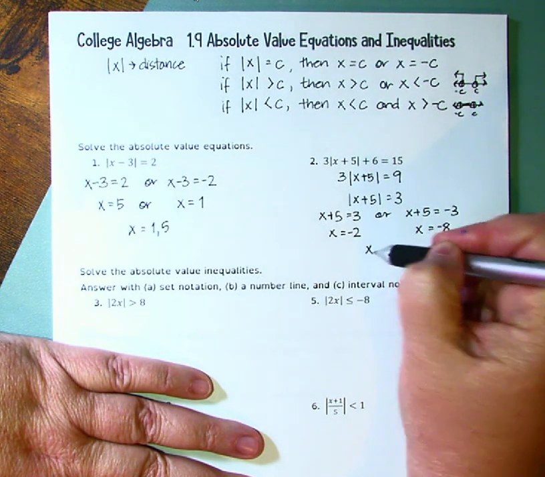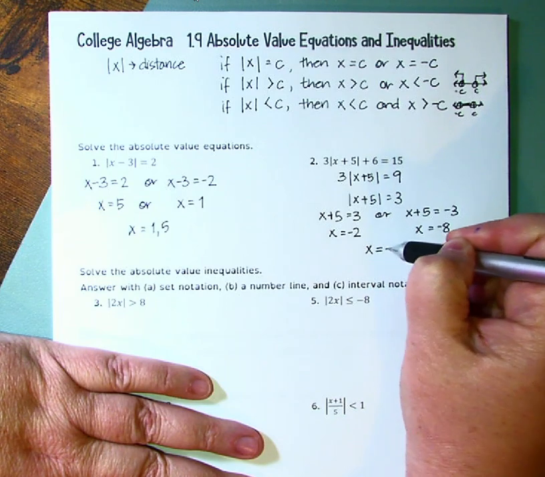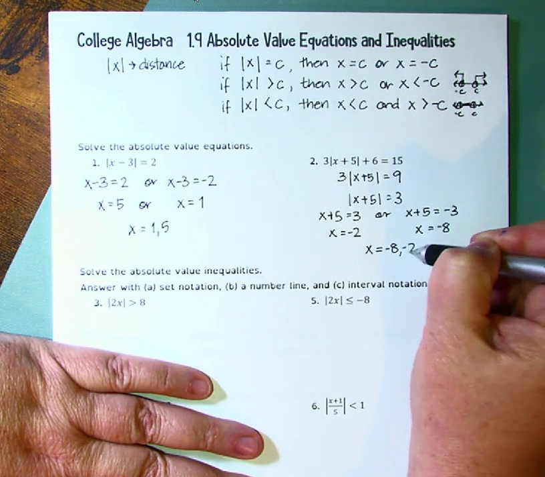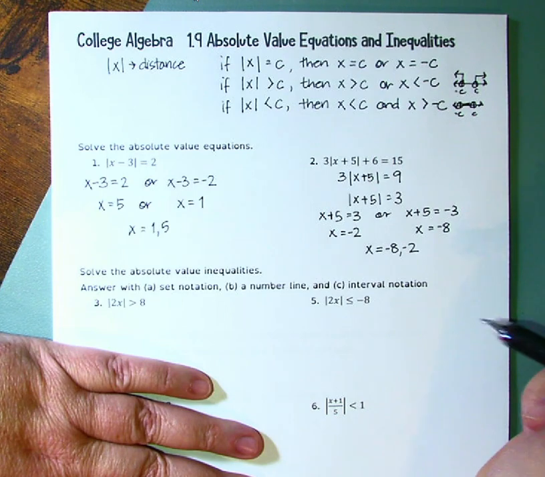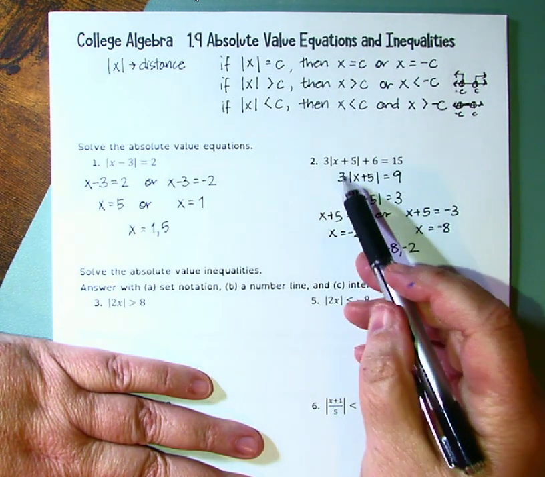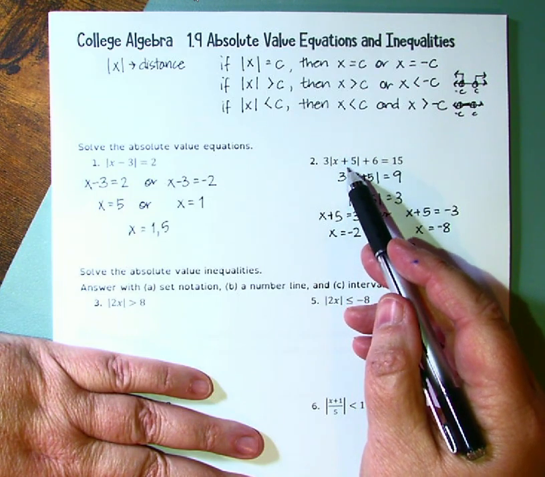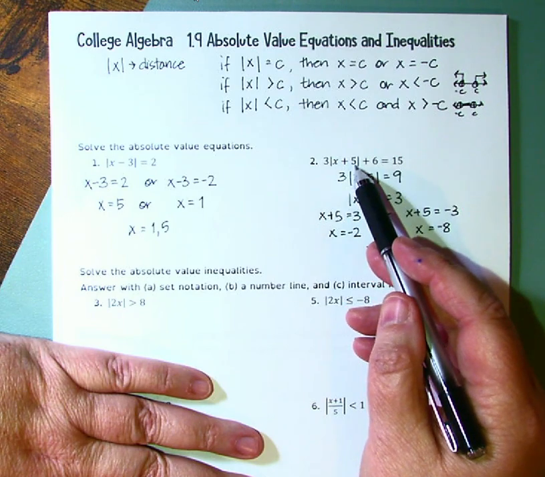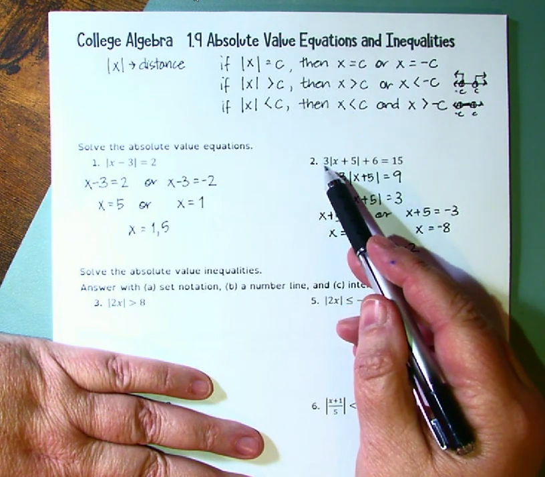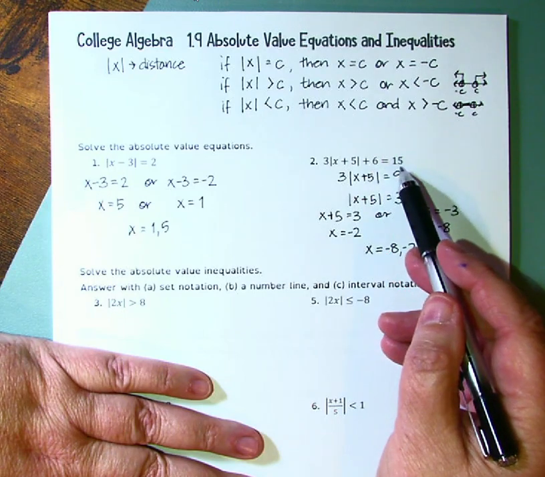So I get x is equal to -8 or -2. If you're unsure, you can put the -8 into the problem. -8 plus 5 is -3. Absolute value of -3 is 3. Times 3 is 9. Plus 6 is 15.